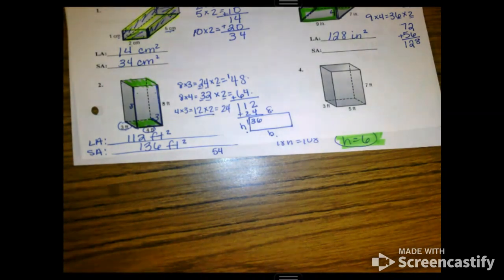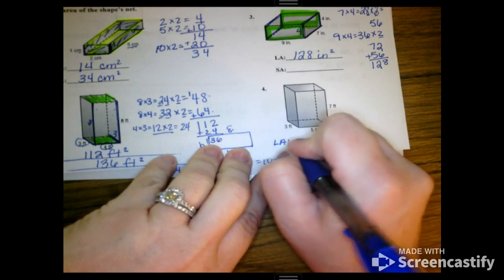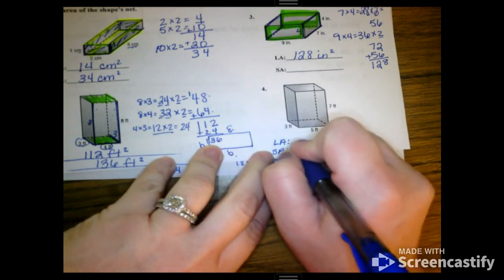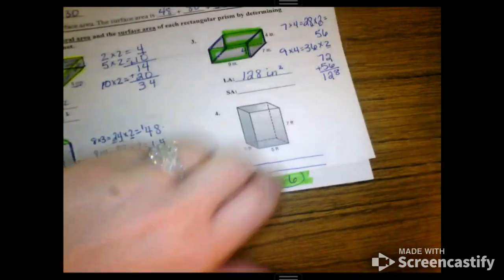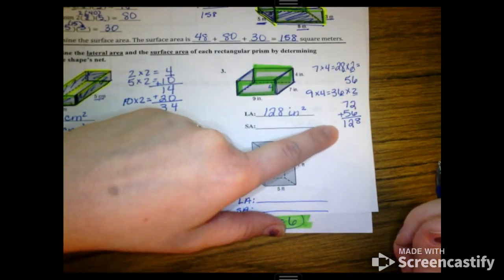Oh no. Okay, and that's why we keep trying. All right, so right here, lateral, total. Oh, good job. All right, 128.